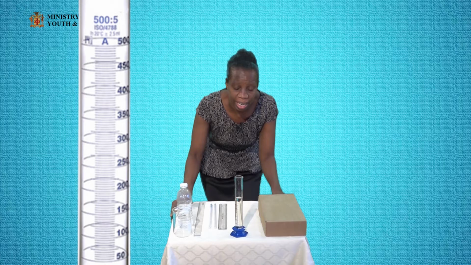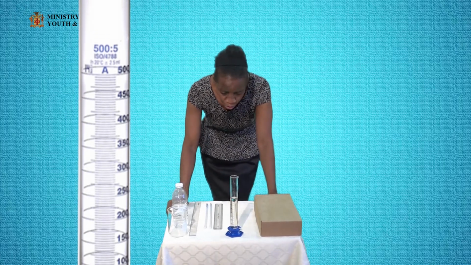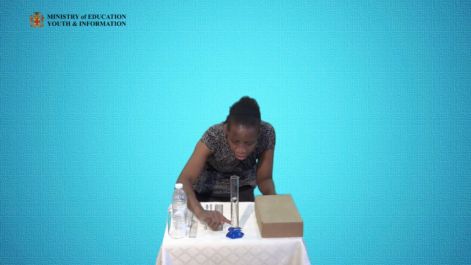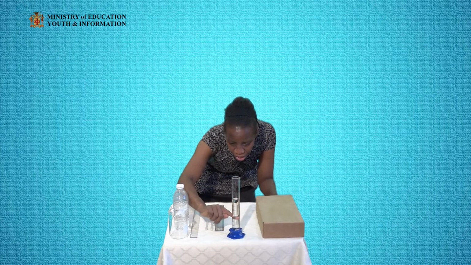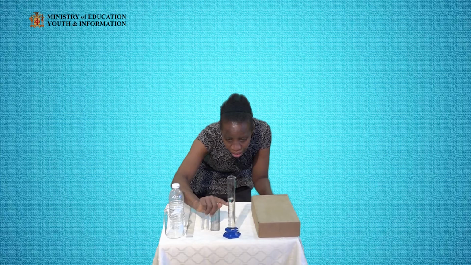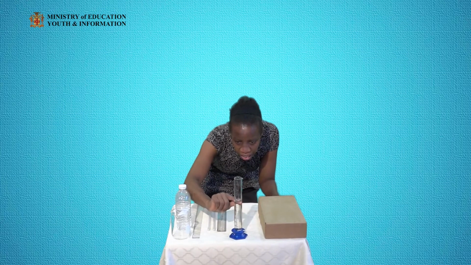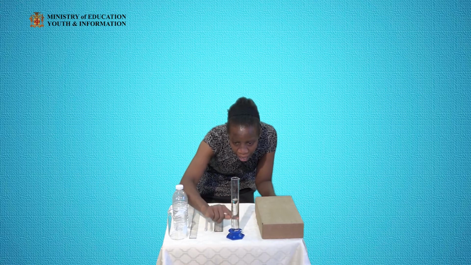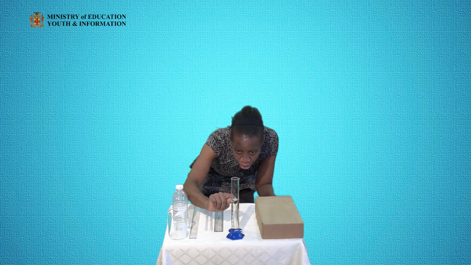And they will help us to get an accurate reading of the volume. So this one, it's going up by 10. There's a solid line that goes up by 10, and then there are some little fine lines in between. So it's good to check how many lines are in between, and then we would read off based on the number of lines.